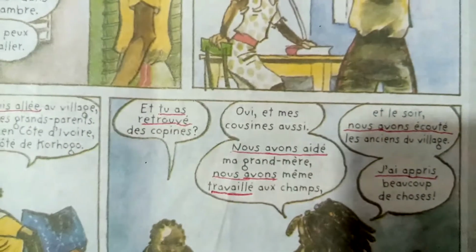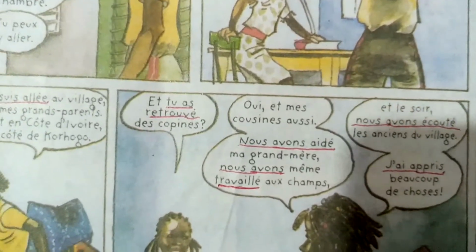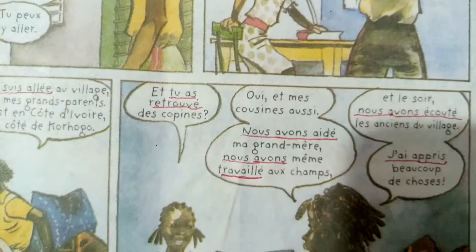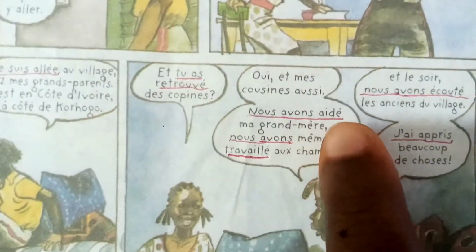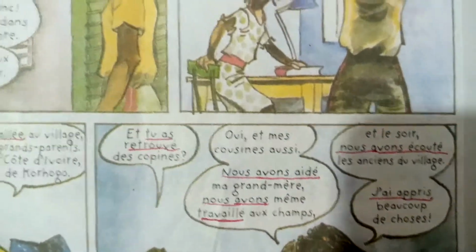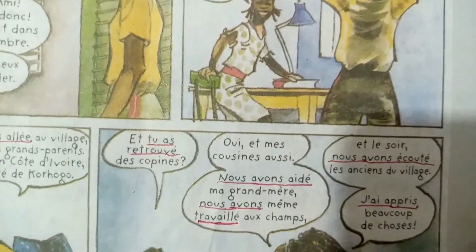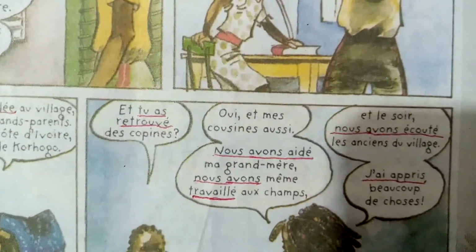So this verb avoir is an auxiliary verb of the main verb aider here. Now, aider is not a movement verb. It means to help. So it's not a movement verb, so it takes on avoir as the auxiliary verb.